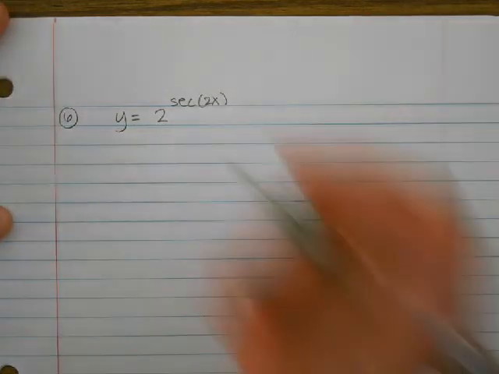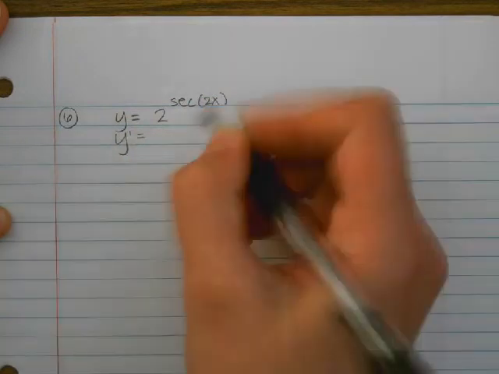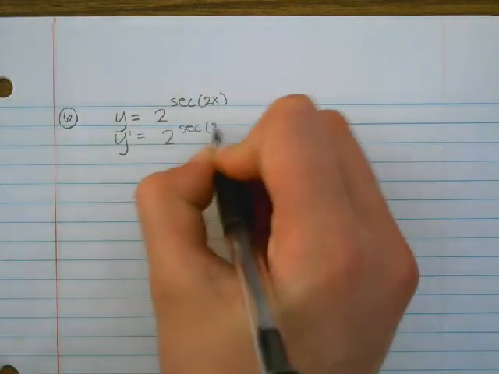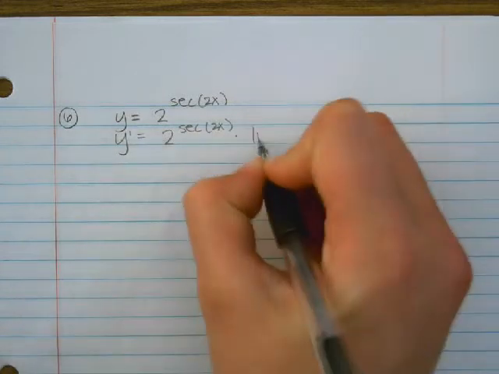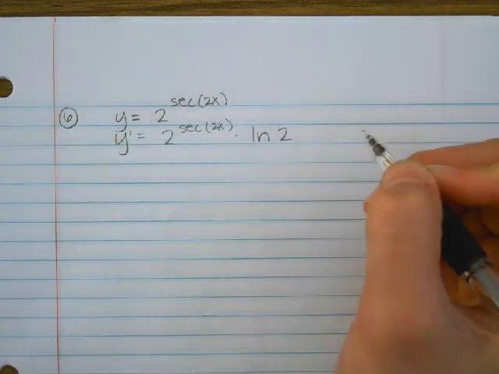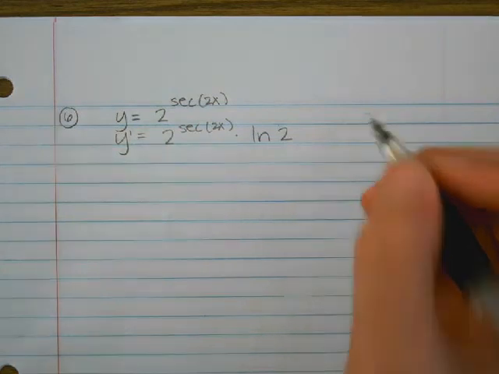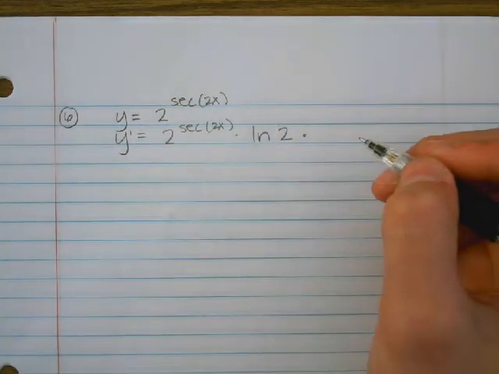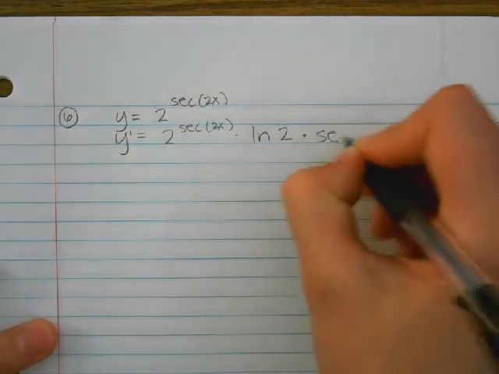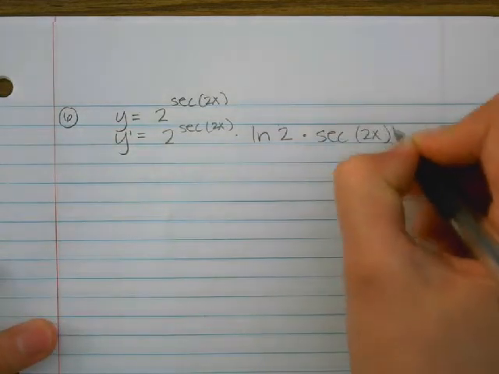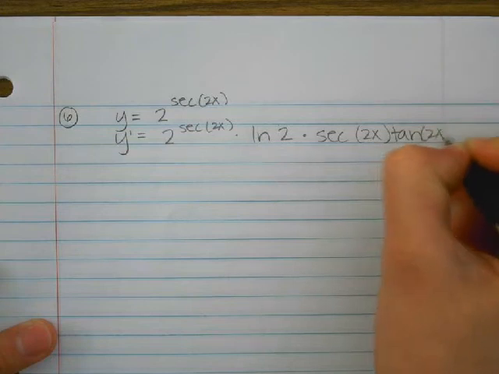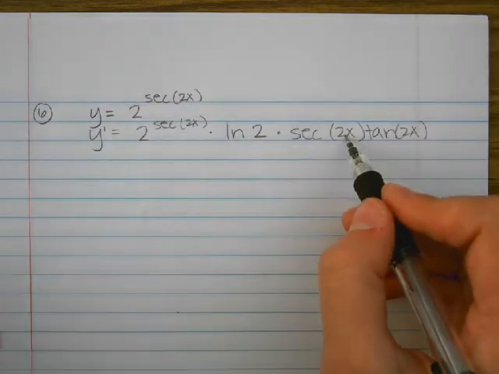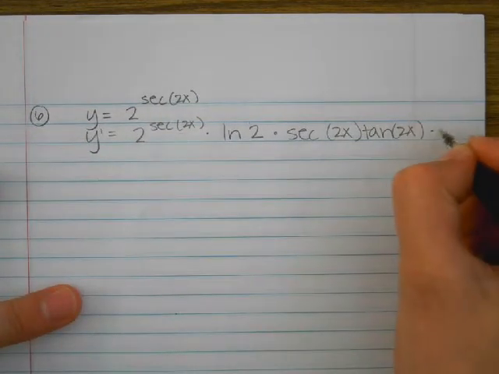So I'm going to say that my derivative is going to be a to the x times ln of the base, so ln 2. And then I have to multiply this by the derivative of the inside function. So the derivative of secant is secant 2x tan 2x. And then I have to multiply that by the derivative of this inside function, and the derivative of 2x is just 2.